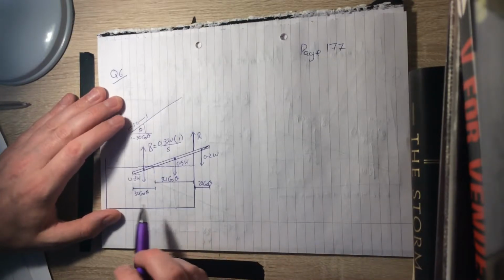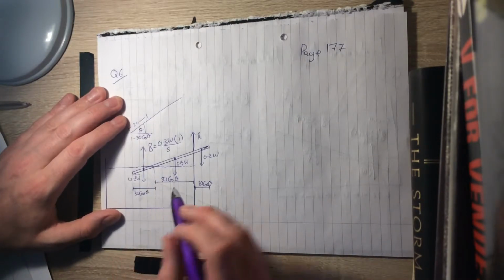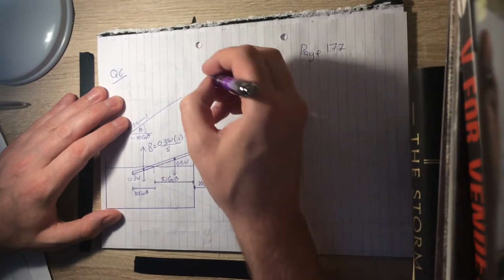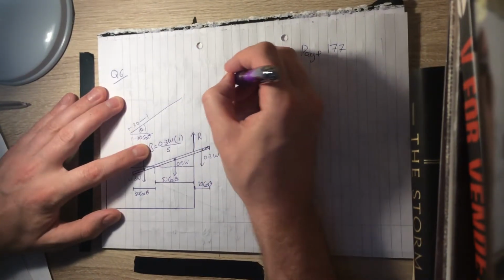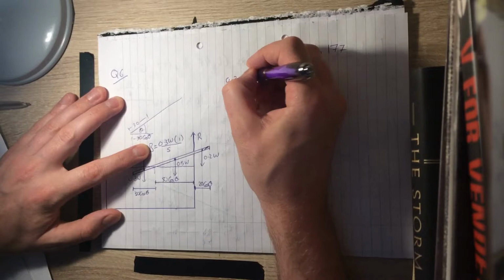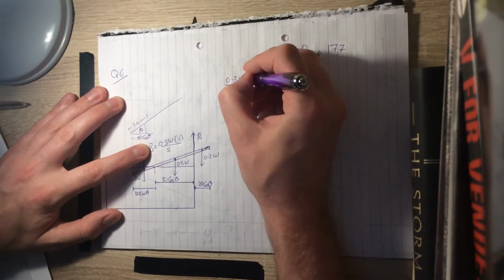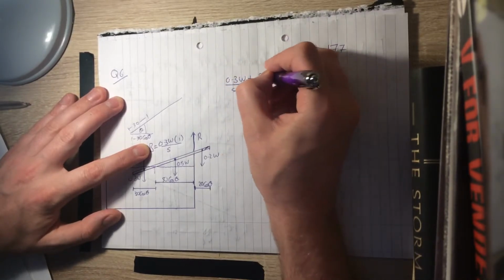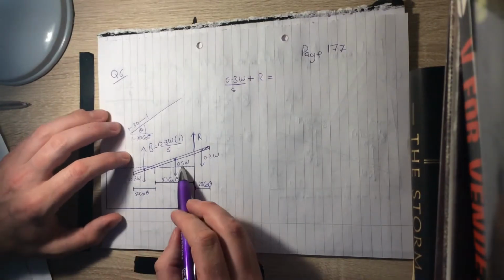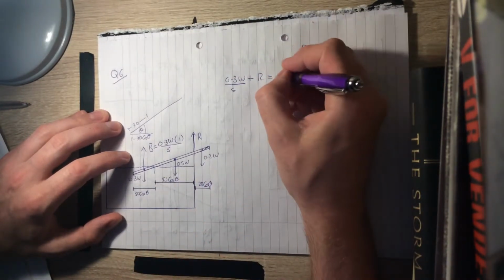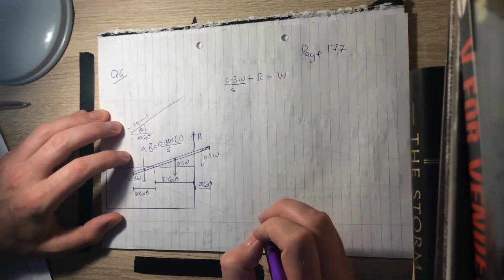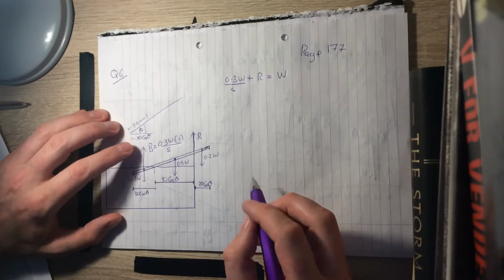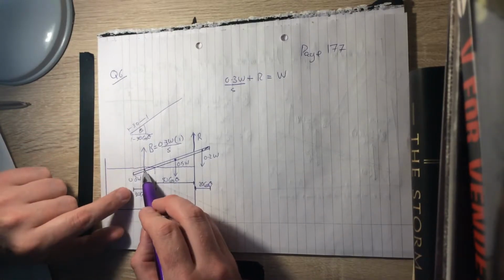Right, so let's do our forces up equal forces down. Buoyancy plus reaction, so buoyancy is 0.3 W over S, plus the reacting force equals 0.3 plus 0.5 plus 0.2 adds up to W, the full weight downwards. So there's up equals down. Moments, I'm going to take around this point here.